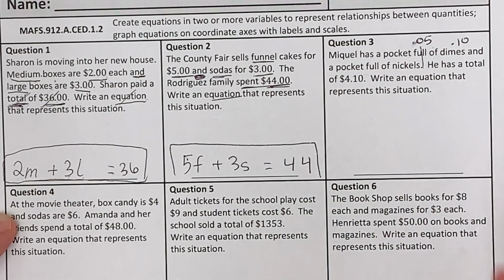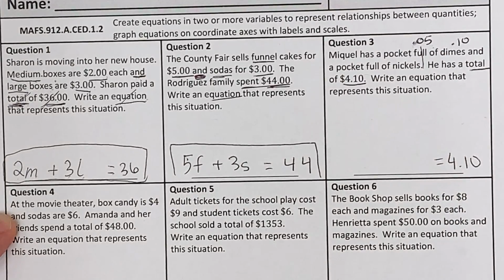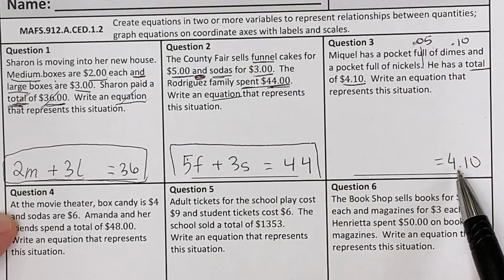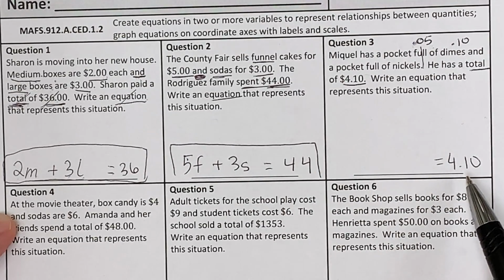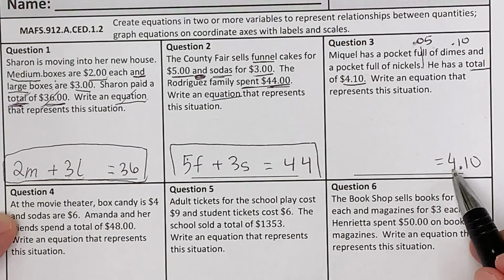So again, we know the total, so it's a total of 4.10. So let's write equals 4.10. And we're going to drop the dollar sign because we don't need a dollar sign in the equation. That would just be confusing. So we're just going to bring the decimal down. The decimal sign is going to tell us if it's dollars or change.